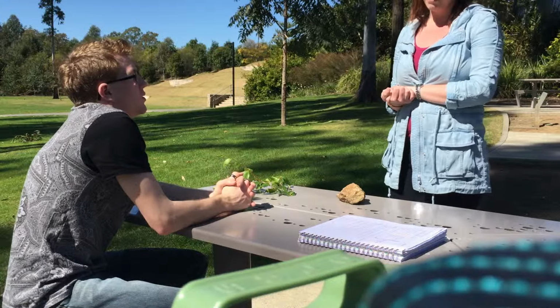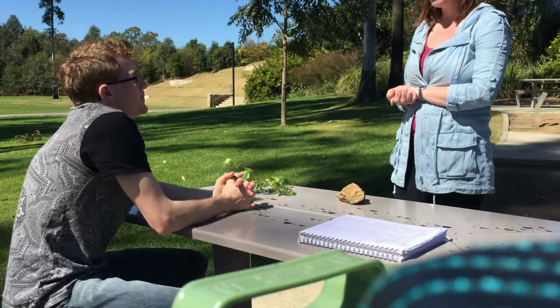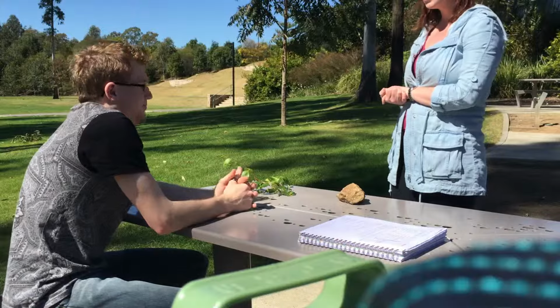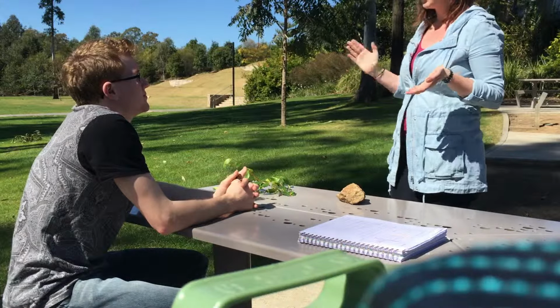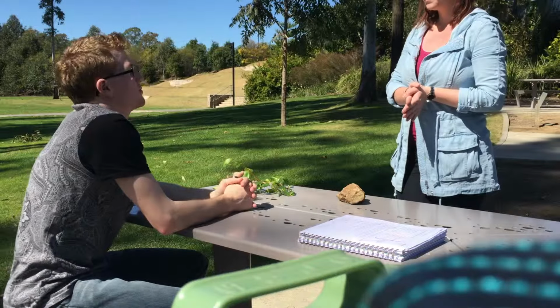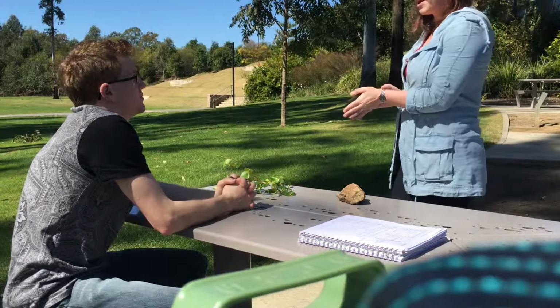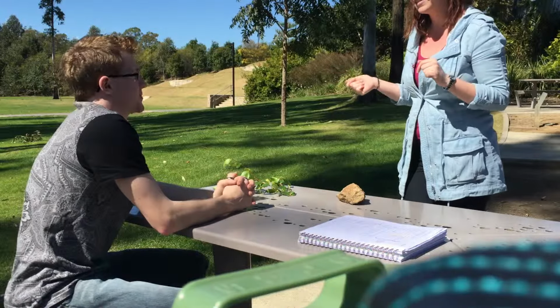What do you think this one might be? I don't know. Reproduce. So obviously living things need to reproduce to create more living things of that same species. For example, if a plant couldn't reproduce, we'd all be a little bit stuck, wouldn't we? Yes.